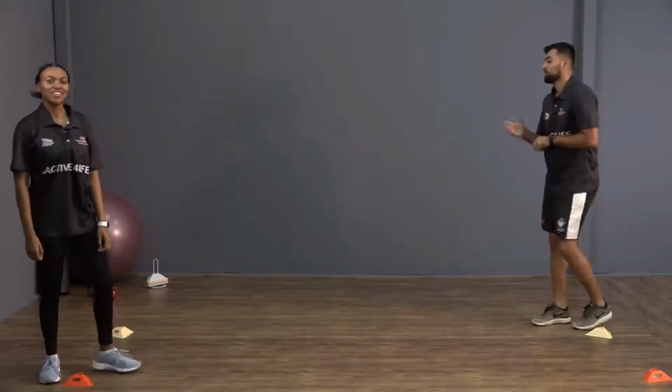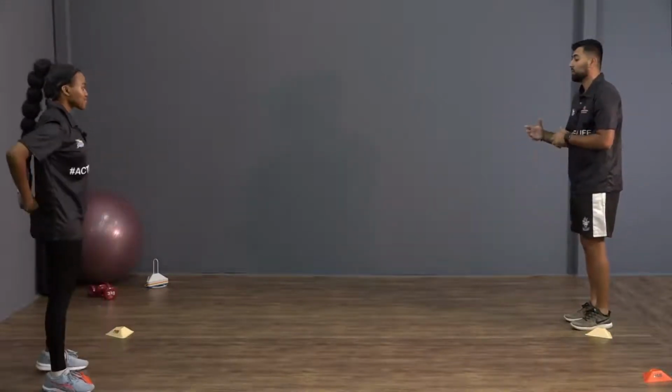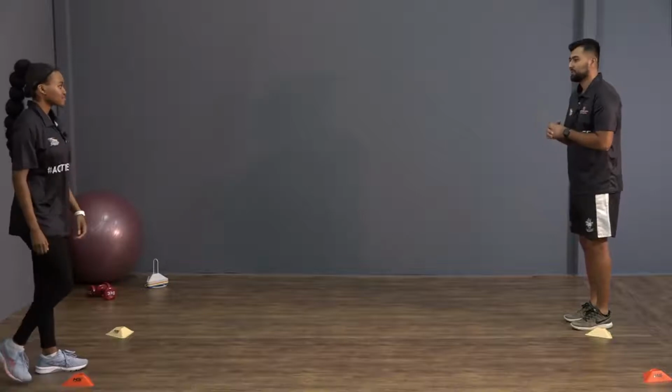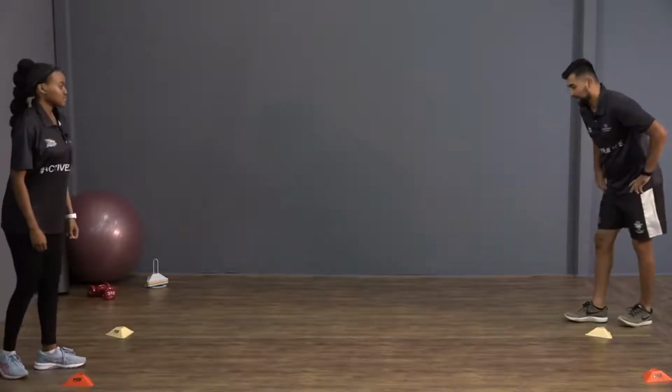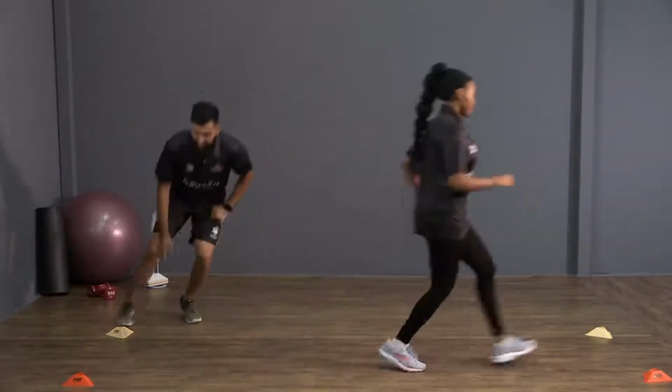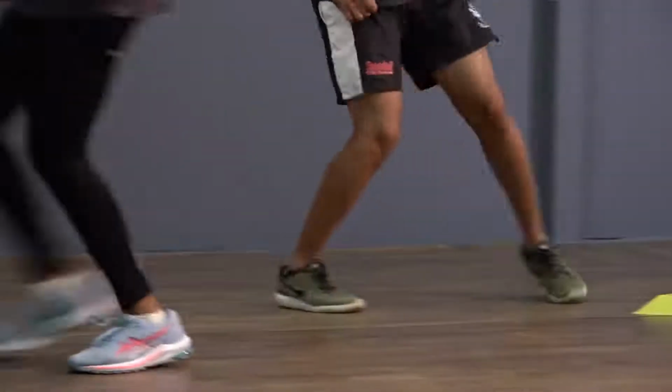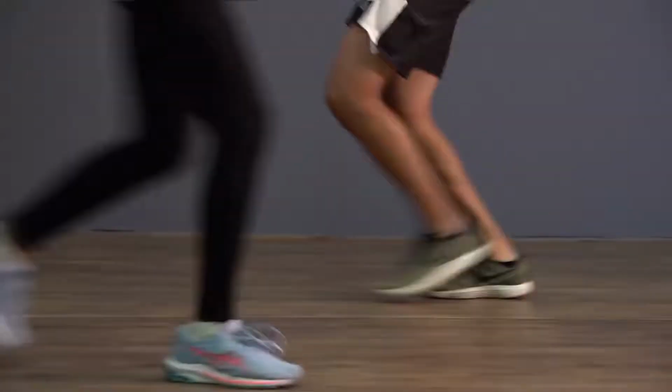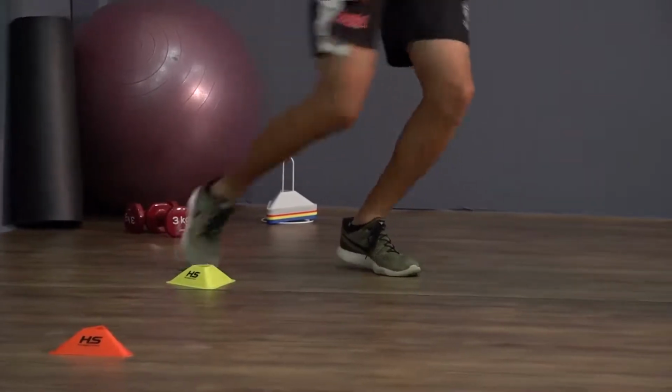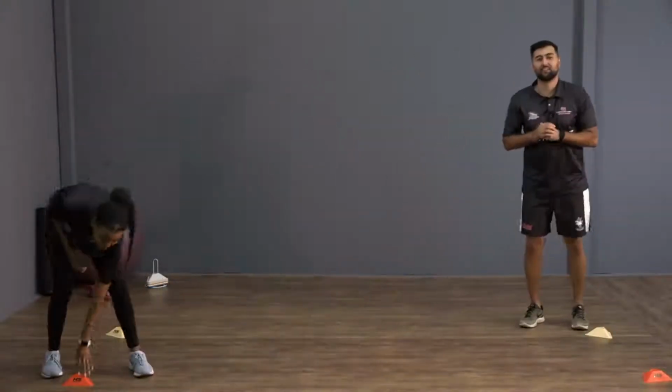Good, Zintle. So what we're going to do here is we're going to go 25 to 35% as our warm down. And let's go. You can touch if you want to. And one more after this. And good. Excellent. Well done, Zintle.